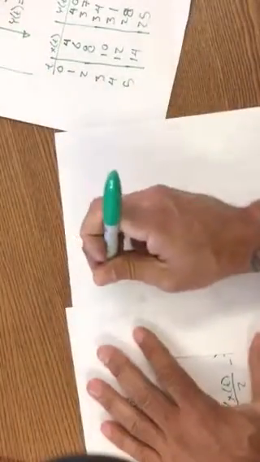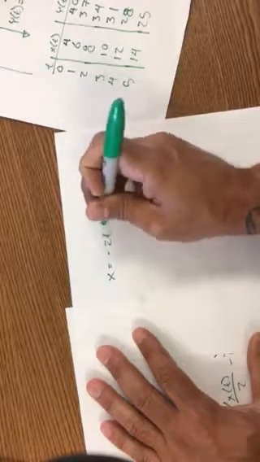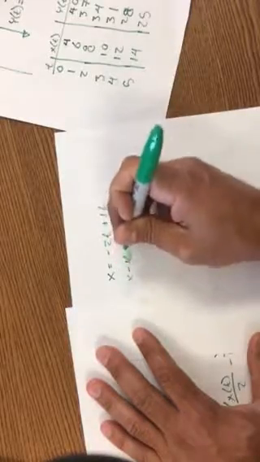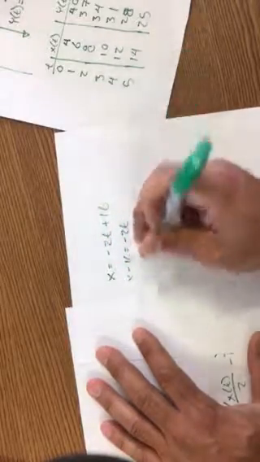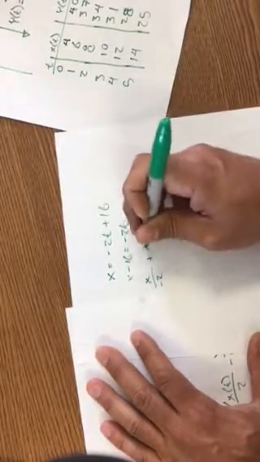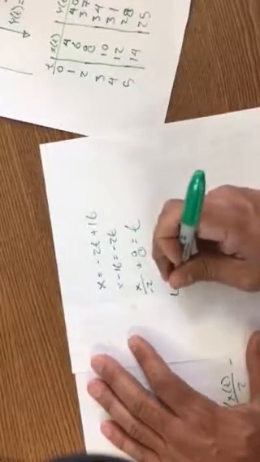So I'm going to solve the x of t for, I'm just going to treat it like x. I'm going to solve it for t. So I'm going to subtract 16. And then I'm going to divide by -2. And then I'm going to plug this into the y.